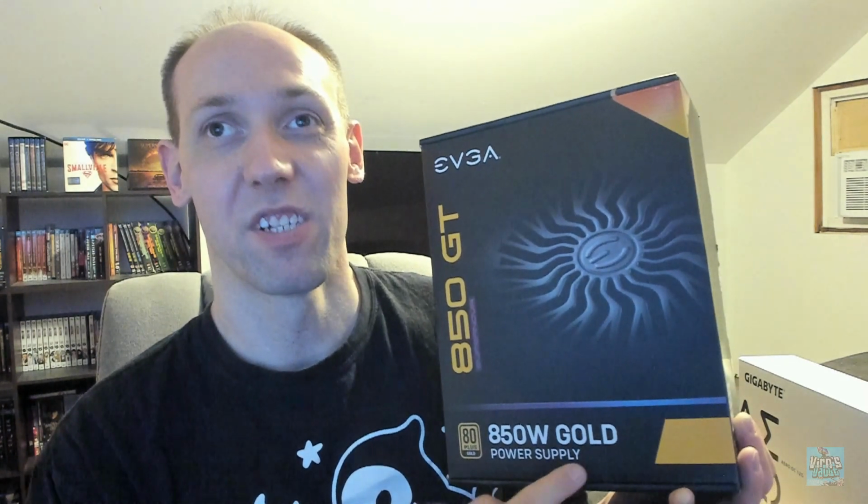The power supply in my current PC is actually 850 watt too. It's not exactly the same because 10 years ago these were probably built a little differently, but I got the same brand, the same wattage. It's also a gold, so I pretty much bought the same kind of power supply for the new PC because I was a fan of what the other power supply was.